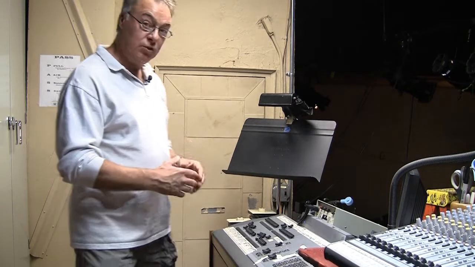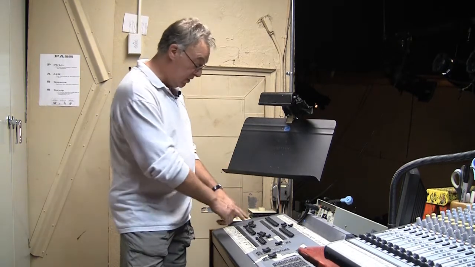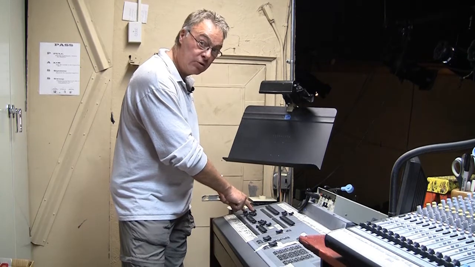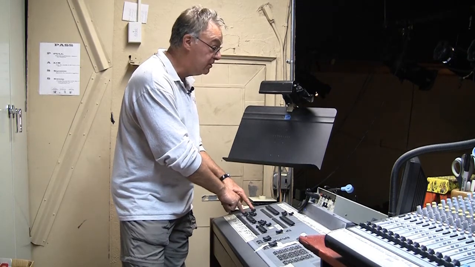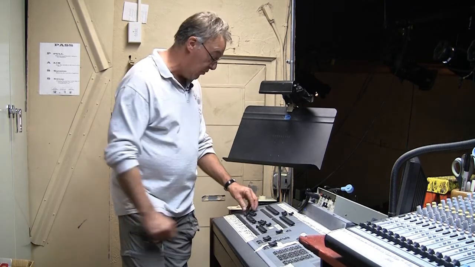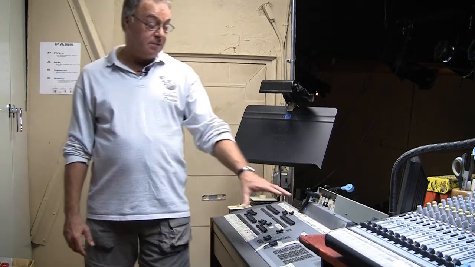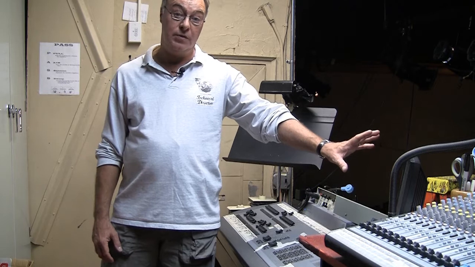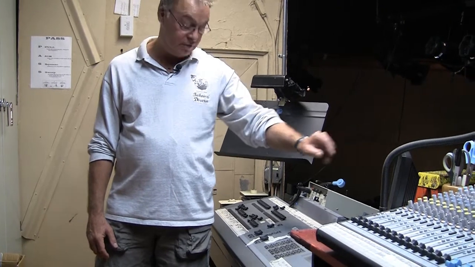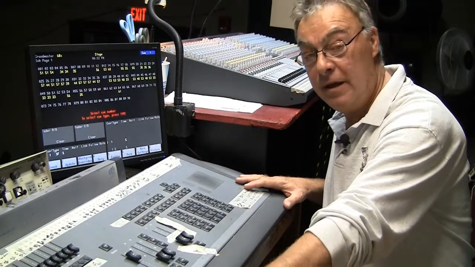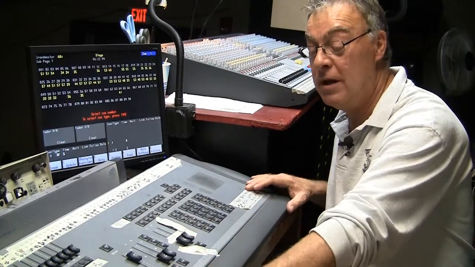In the old days, when you changed from one scene to another, it was done manually, and you would do a crossfade, and you would crossfade two lights across the board. What we can do now is program the entire show into the memory of this computer so that the lighting operator, all they have to do is hit go, and it goes from cue to cue.